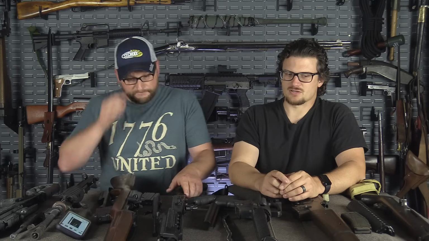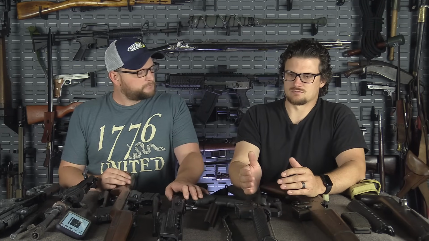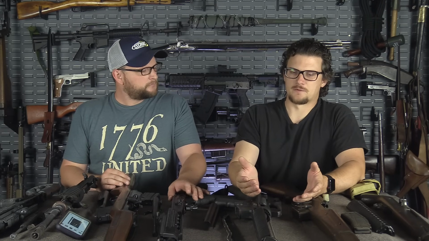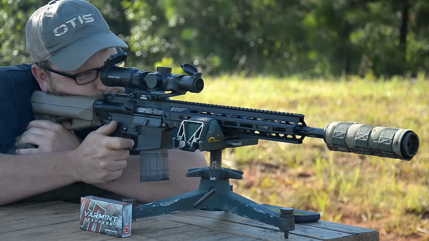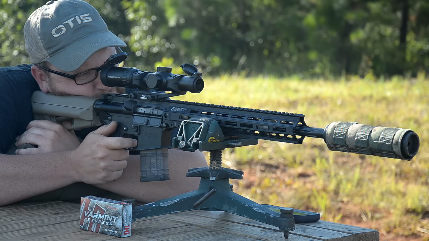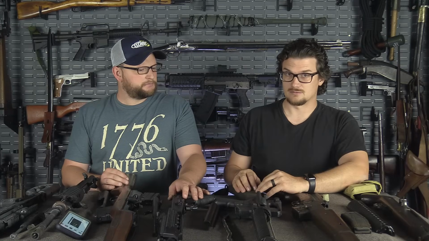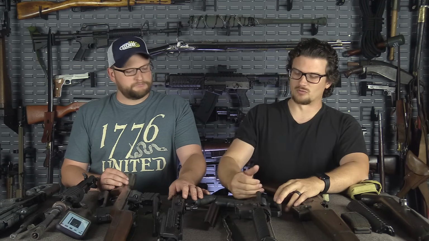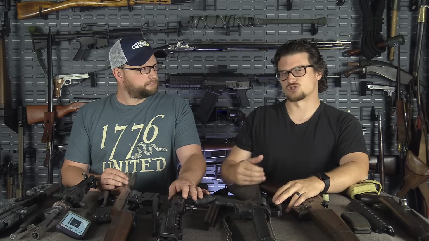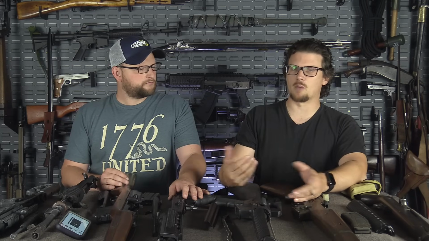I'll let him elaborate. So the big thing with suppressing systems between DI and a piston is slowing down bolt thrust. When you put a traditional suppressor on the end of a rifle, typically you're going to get what's called back pressure. Back pressure increases the rearward momentum of that gas. It's traveling faster. So to slow that down in a traditional AR, for example, that uses a DI system, you normally would run either a heavier spring, a heavier buffer, or a combination of the two.